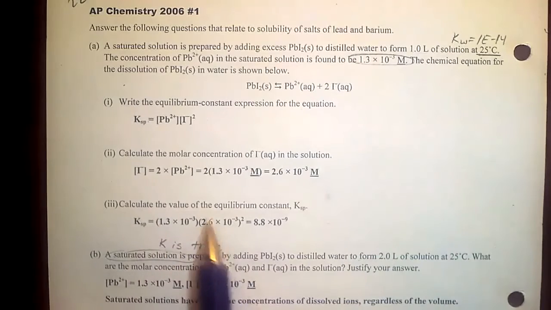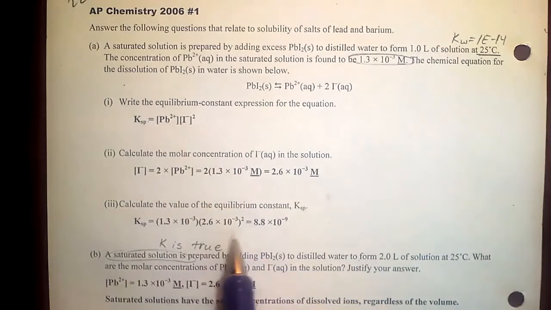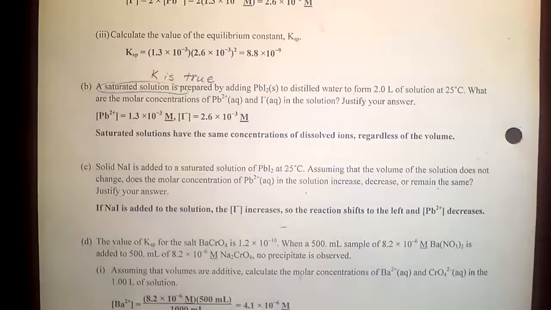Calculate KSP. Now we have PB and I, don't we? And we can just shove them in there and grab the calculator, and we have KSP.